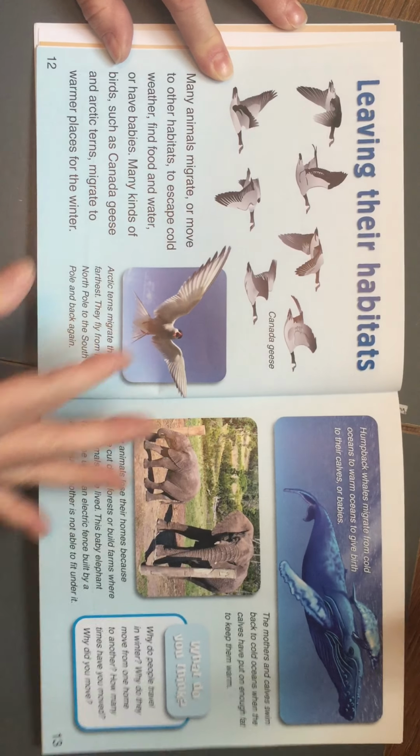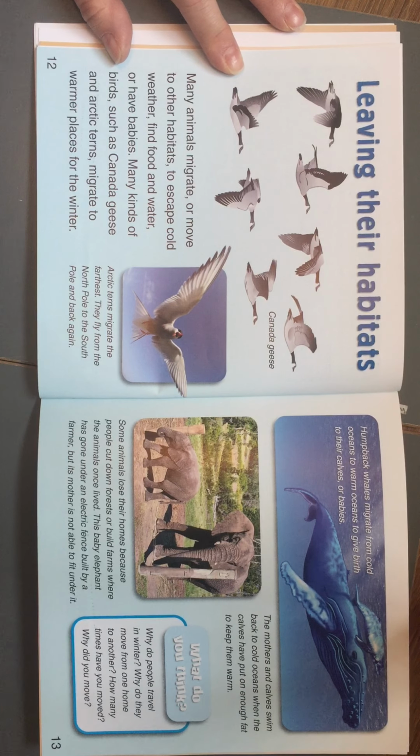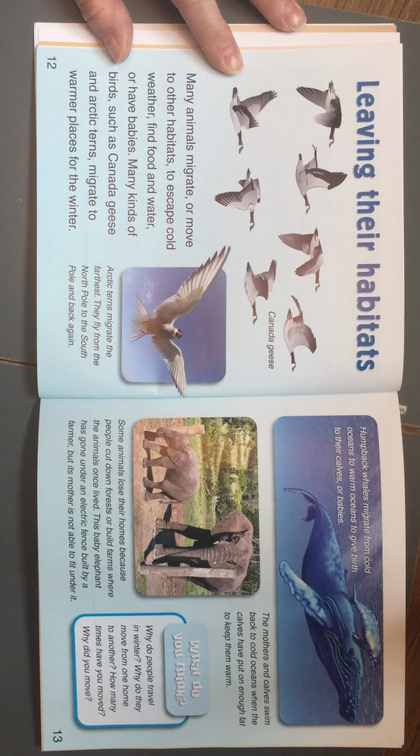Leaving their habitats. Many animals migrate, or move to other habitats, to escape cold weather, find food and water, or have their babies. Many kinds of birds, such as Canadian geese and Arctic terns, migrate to warmer places for the winter. The humpback whale migrates from cold oceans to warm oceans to give birth to their babies.